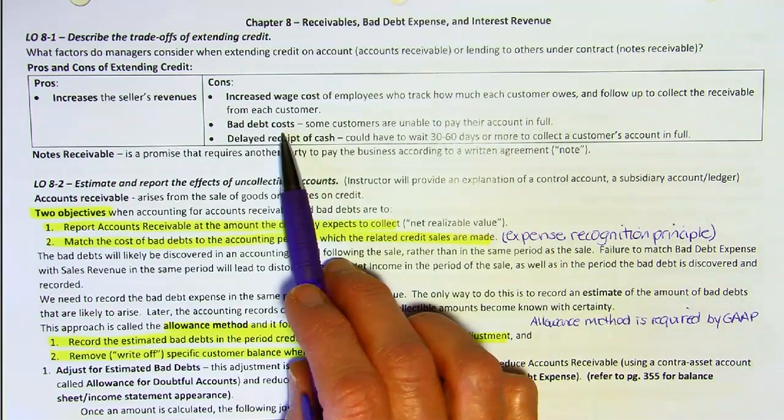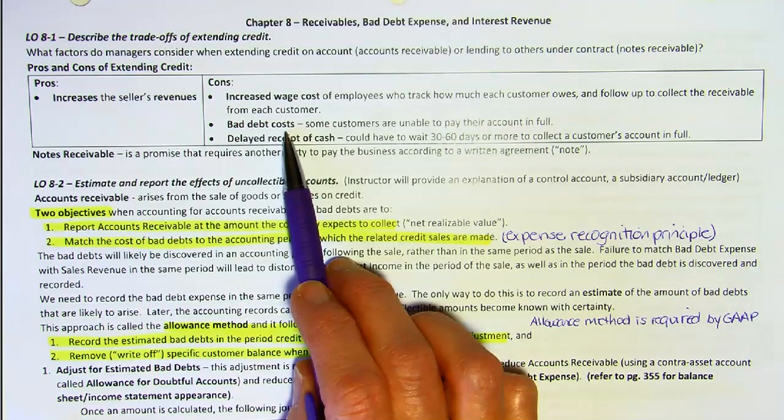And despite how hard you try, some folks just won't pay you. They will not be able to pay. And so you're going to have some bad debts. This is a legitimate business expense. Your customer received the service or the goods, and you will unfortunately not be able to collect.